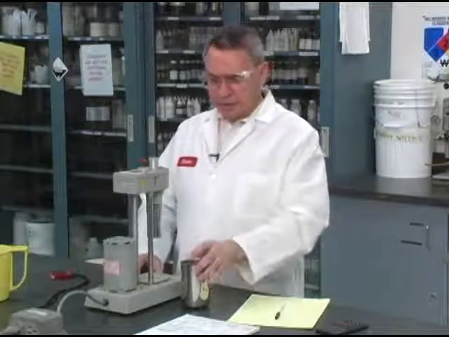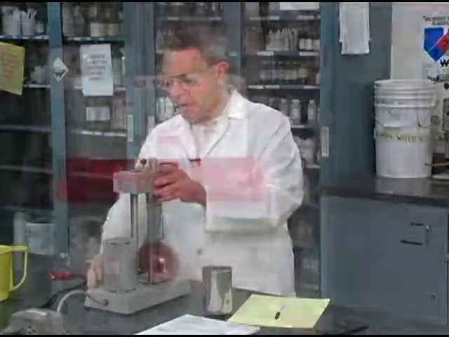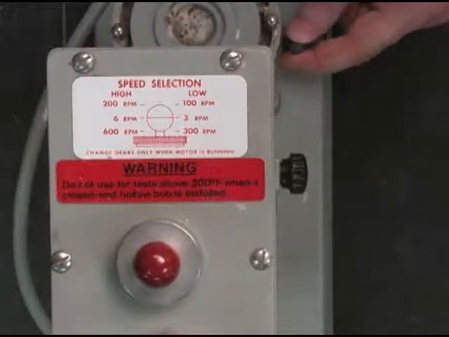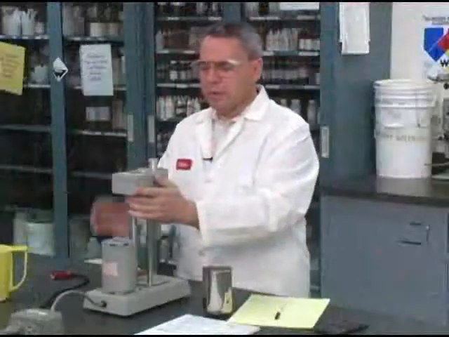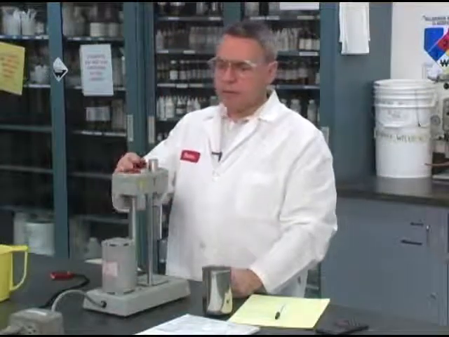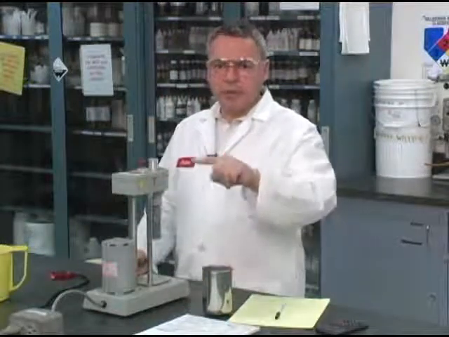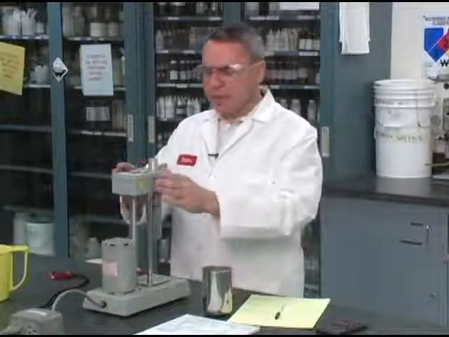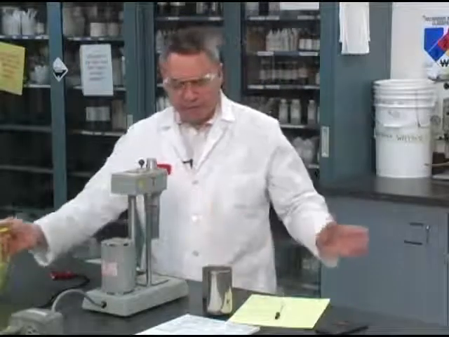Now, if you pay attention, this device has 3 speeds that I can set with this switch, and it also has a gearbox, so I can position this in such a way as to measure 600 and 300 RPM, 200, 100 RPM, and finally 6 and 3 RPM. I'm going to proceed then. I already have a sample.